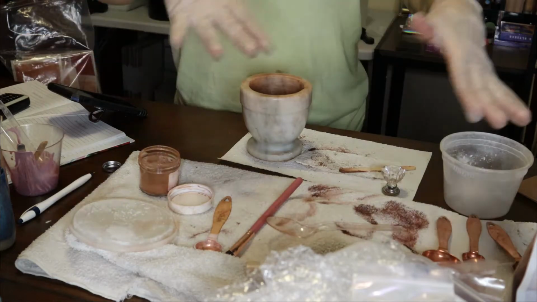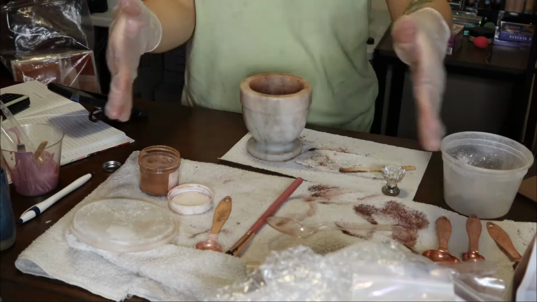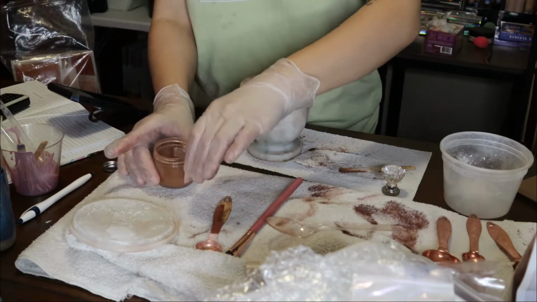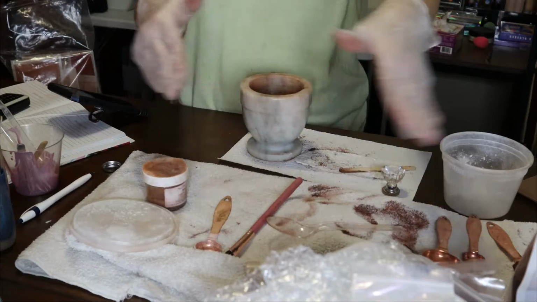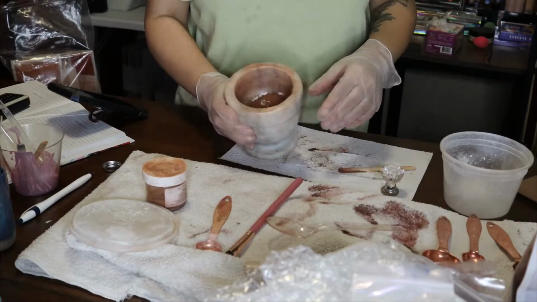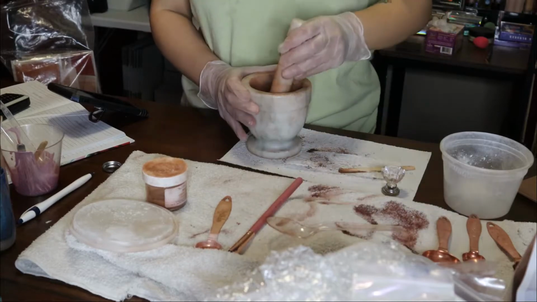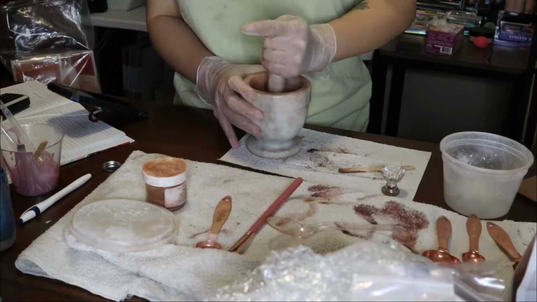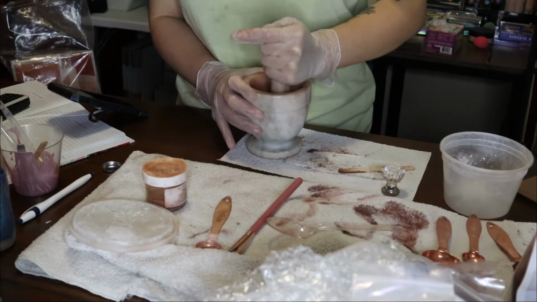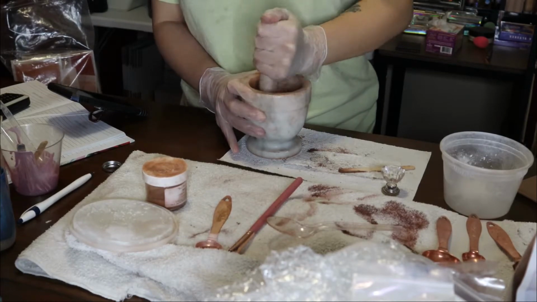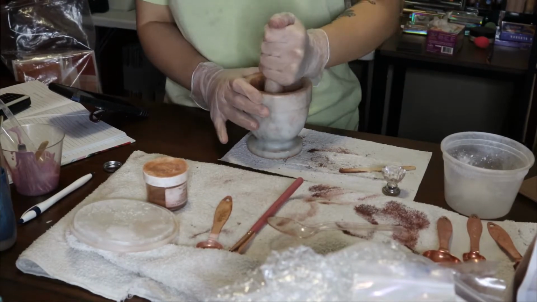Okay guys, so I had to mute the background when I was talking because my work phone kept ringing. So I put the pigment and the base, and I just started mixing until everything was mixed very, very well together.